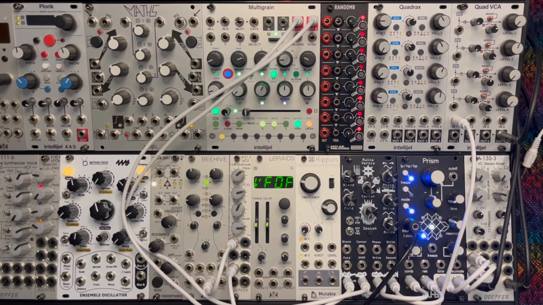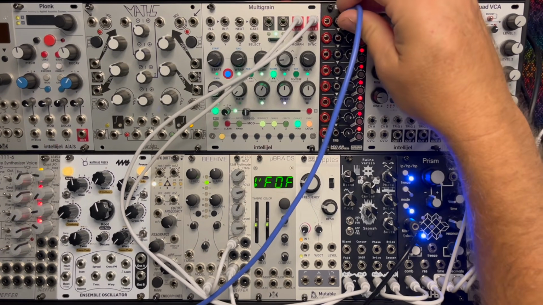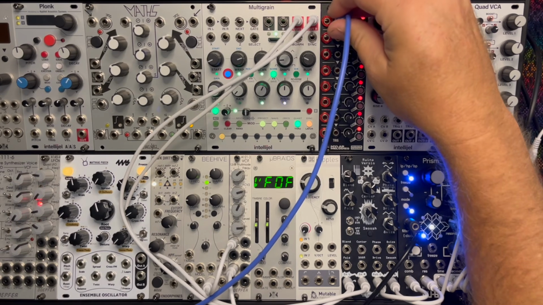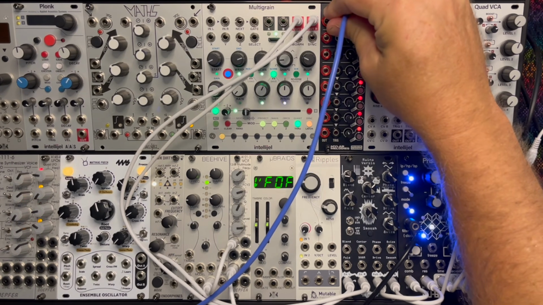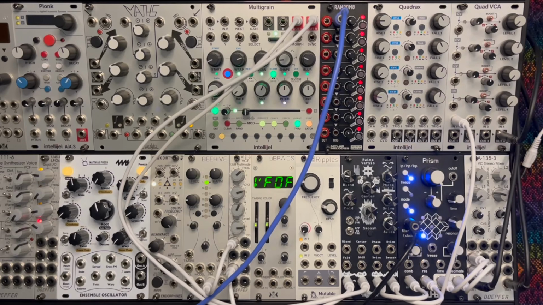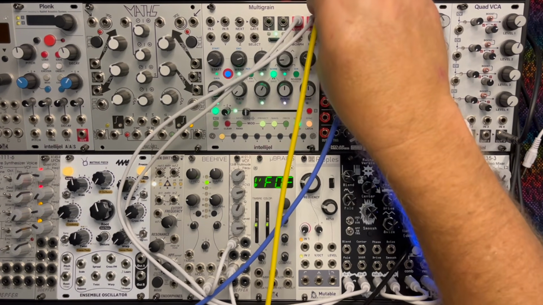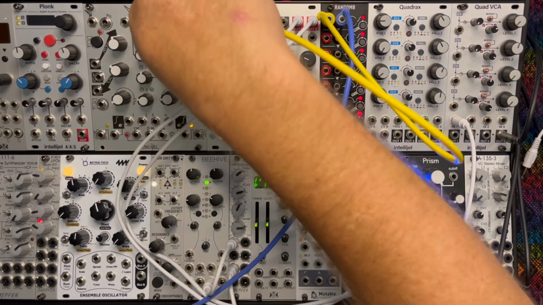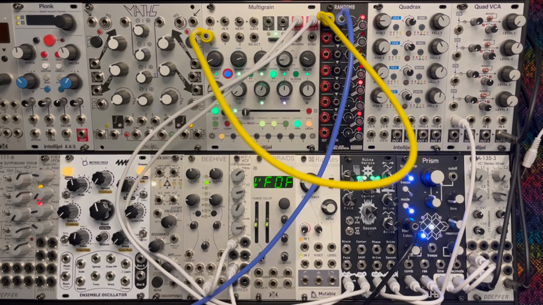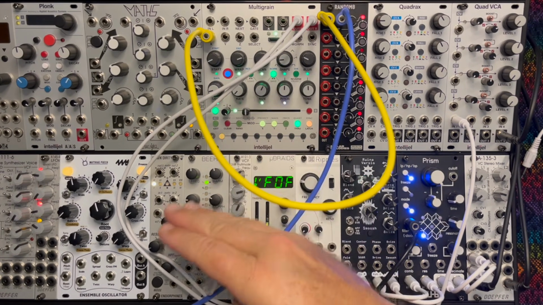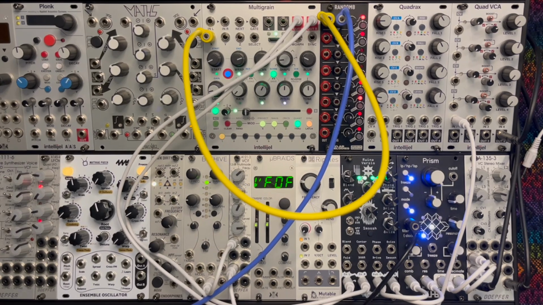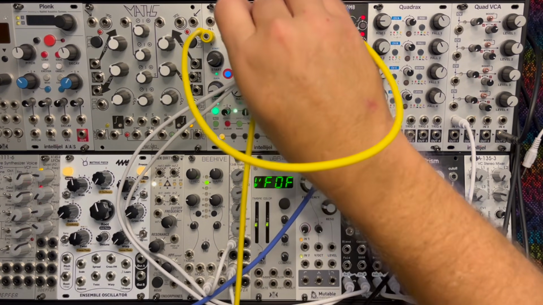Simple. So for the triggers, I have a divide by 4 coming from Pam's going into the trigger 1 input of Random 8. Then I have the output of Random 8 going into the X input of Multigrain, modulating the rate. And you can see the light. Now it's fluctuating.